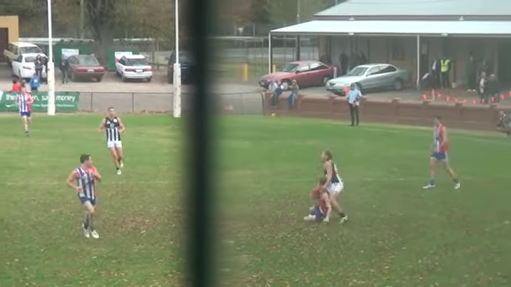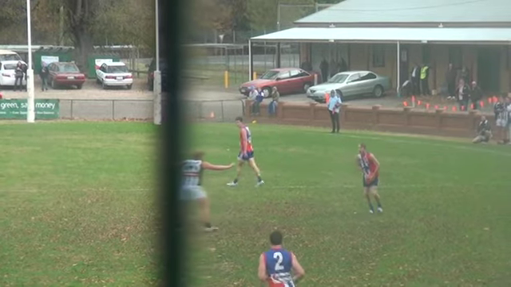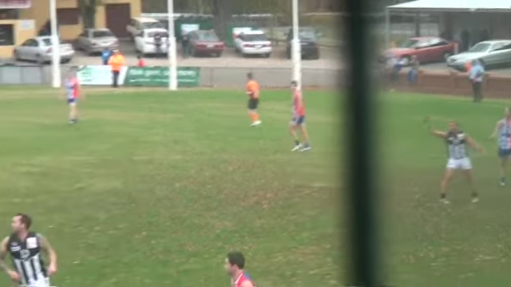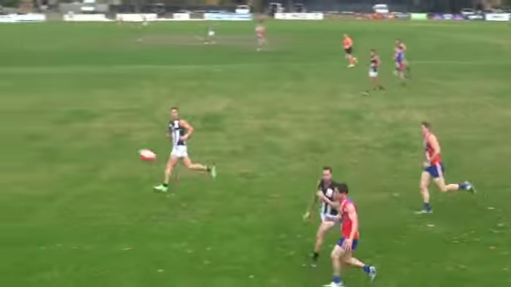He's got Hind right in front of the grandstand. Hind just trying to play for it. 50-metre penalty there. Took the mark. Rigby on his own centre wing. Pardon me, takes the mark.